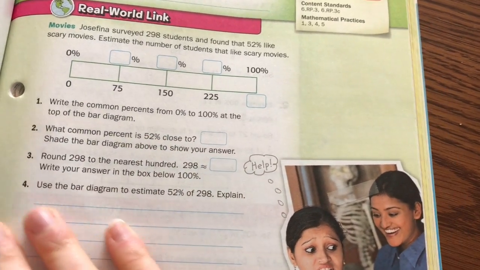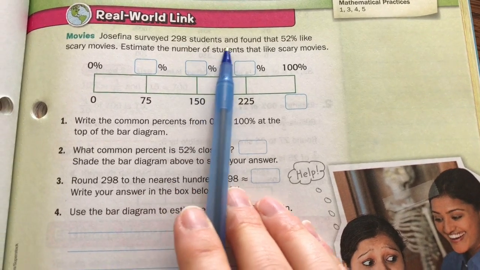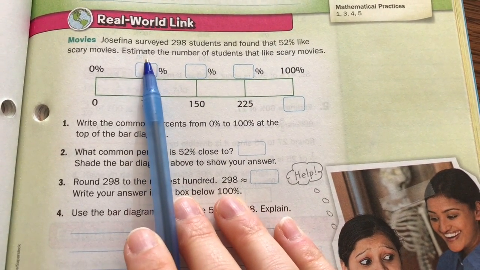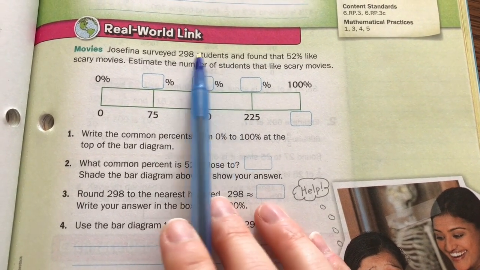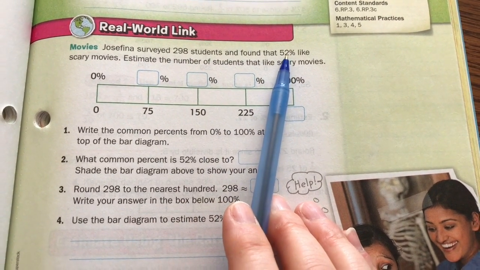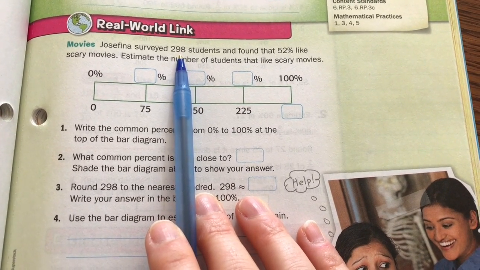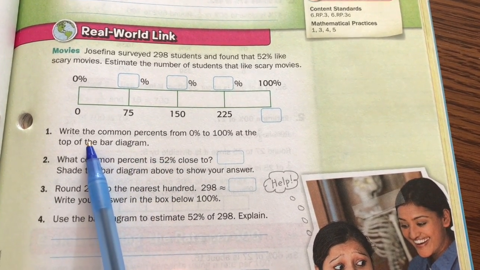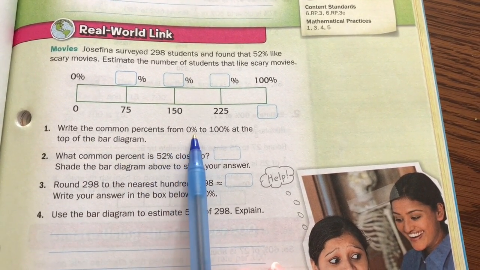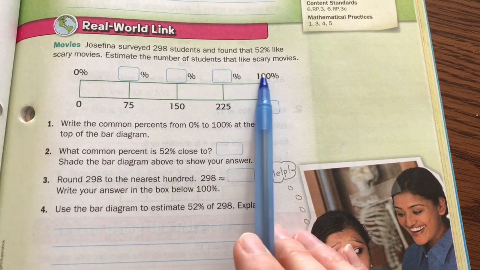Movies, fun. It says, Josephina surveyed 298 students and found that 52% like scary movies. Estimate the number of students that like scary movies. So we're trying to find 52% of 298 students. The first thing it says to do is write the common percents from 0 to 100 at the top of the bar diagram.